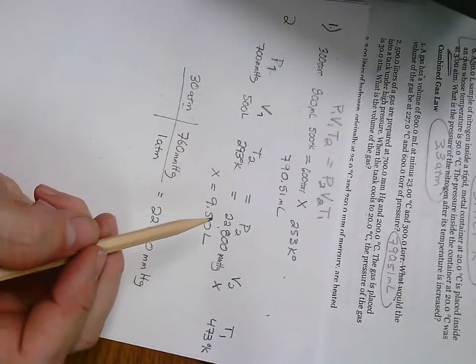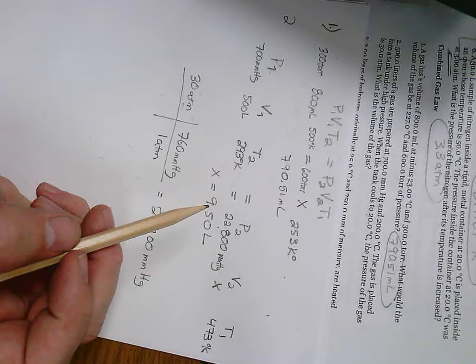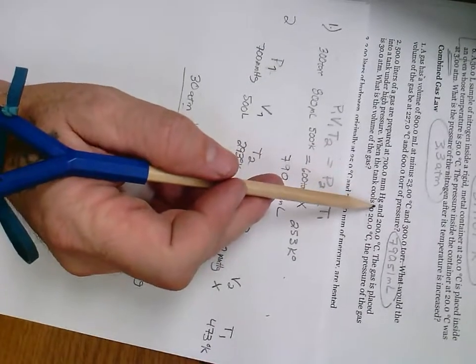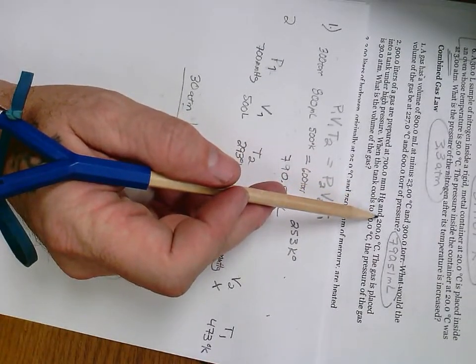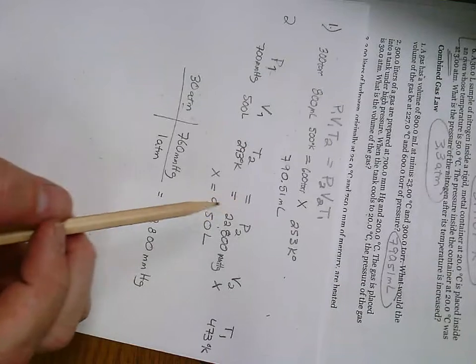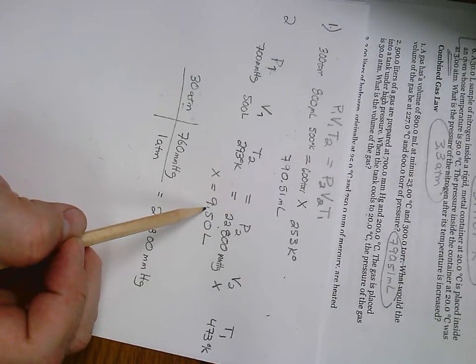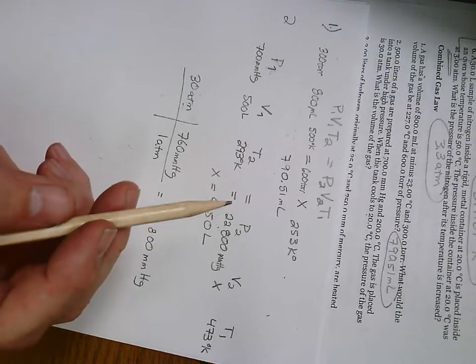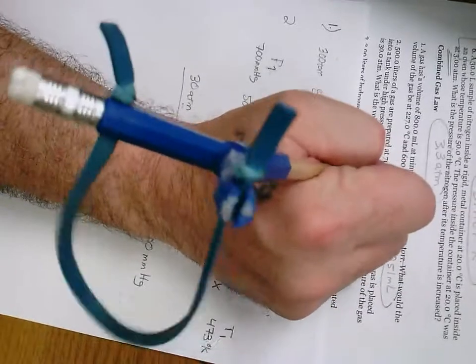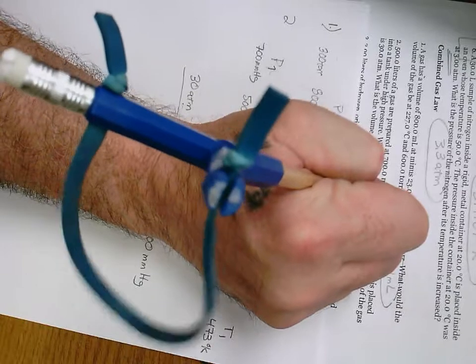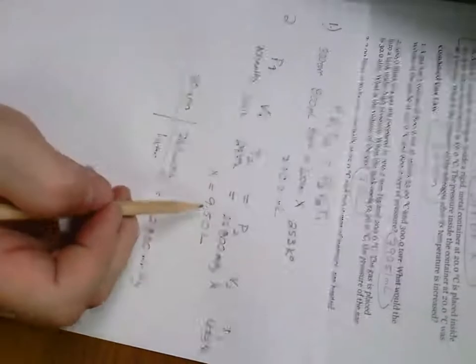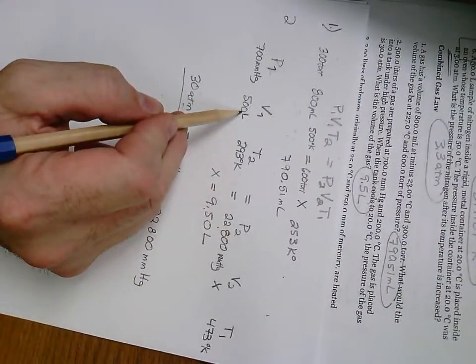So when I cooled this thing off from 200 degrees, I went from 500 liters to 9.5 liters. 9.5 is nowhere near 500, right?